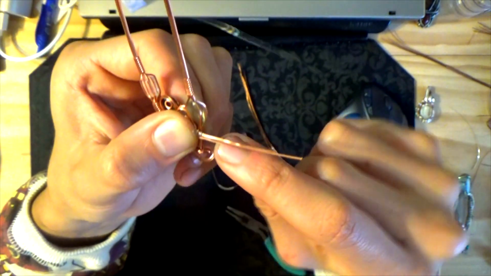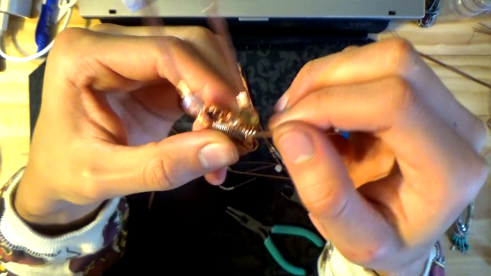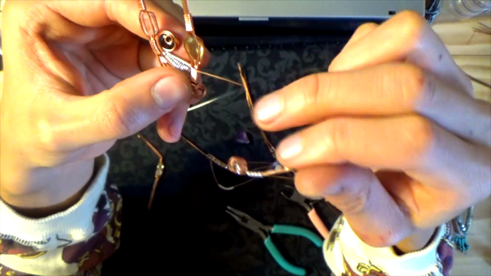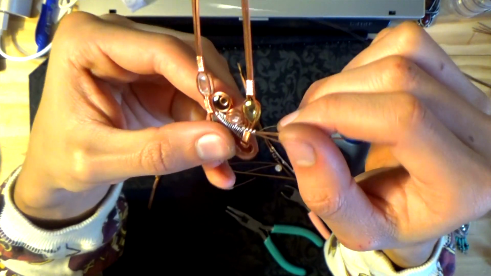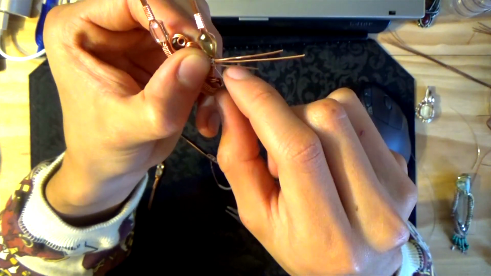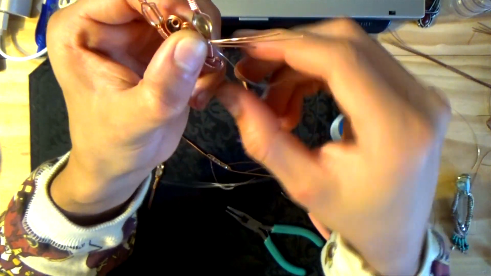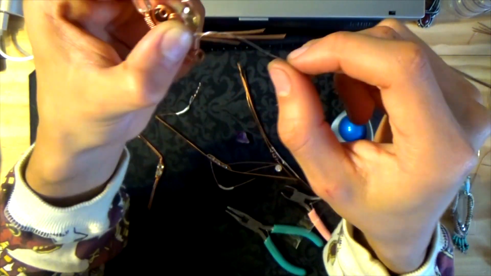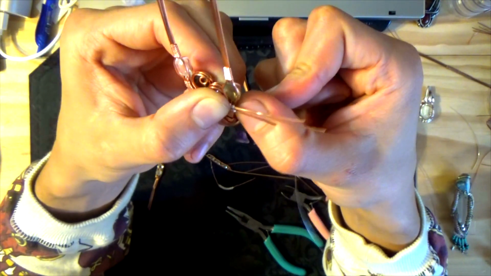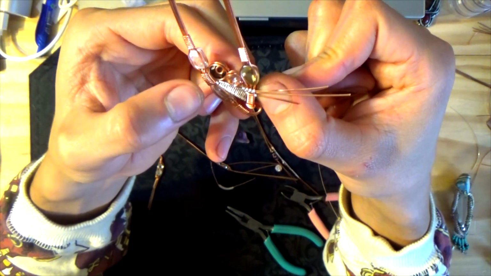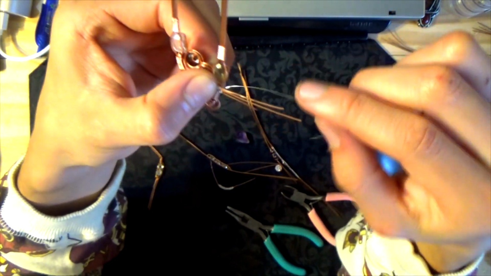Try and explain this to you guys. So we have the wire, and then this piece is on the bottom. We're gonna go behind, up and over the top of that bottom wire twice. So behind, up and over twice, right? Okay.